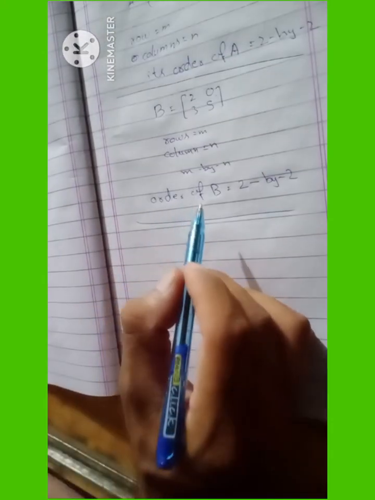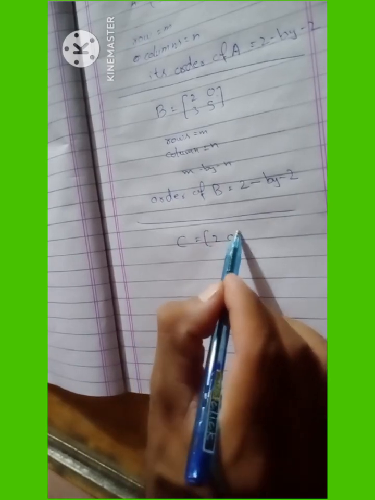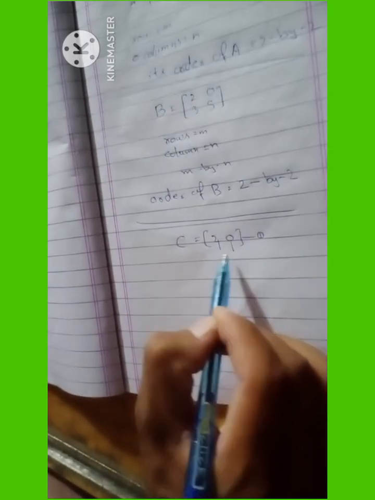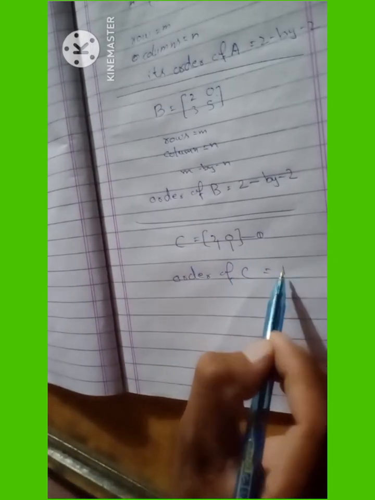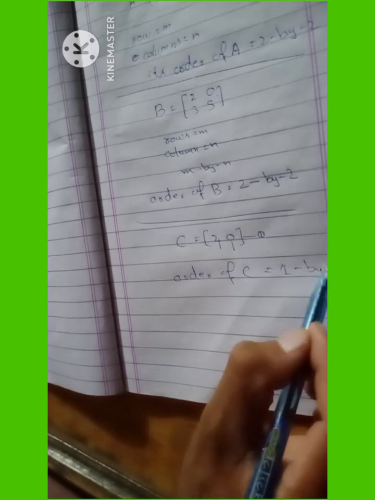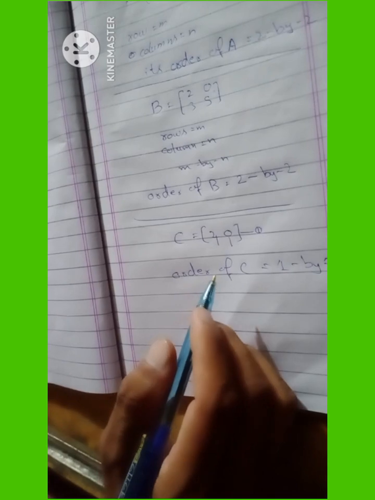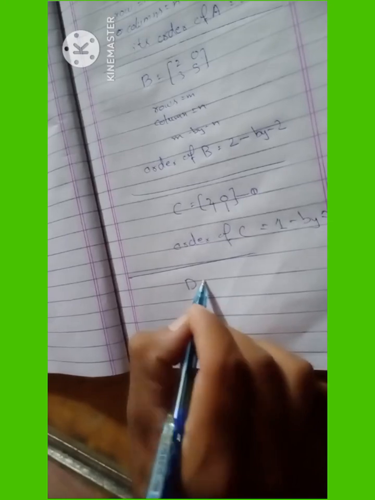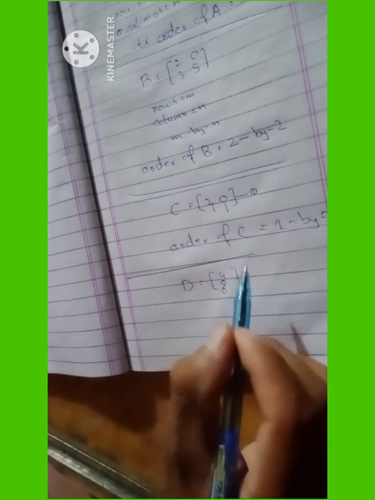And then the next matrix is C, 2, 0. It has 1 row and 2 columns. The order of matrix C is 1 by 2 because 1 row and 2 columns. Similarly, we take matrix D and find its order. 4, 0, 6.